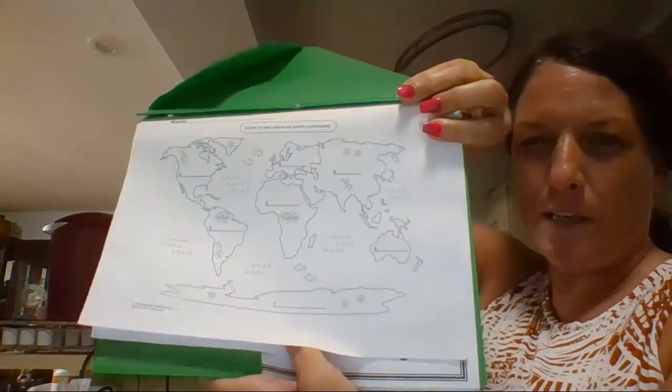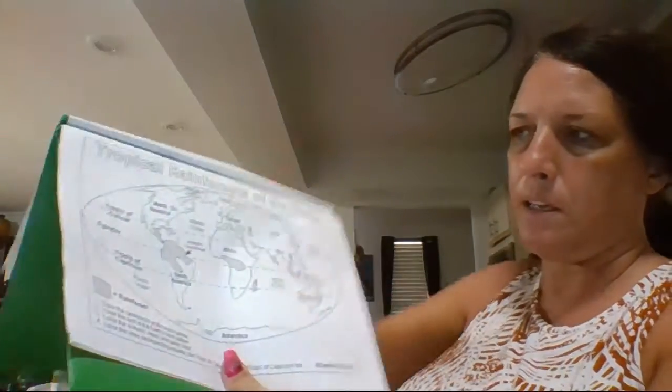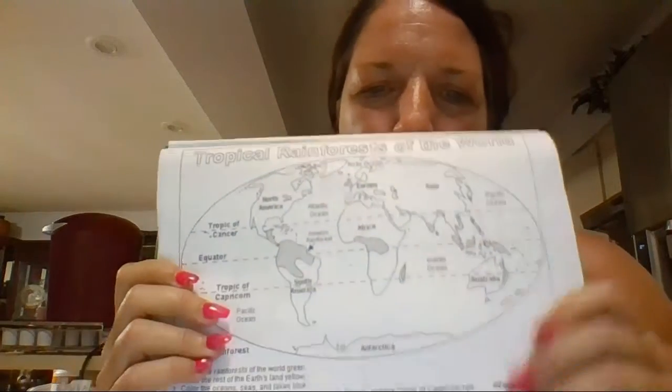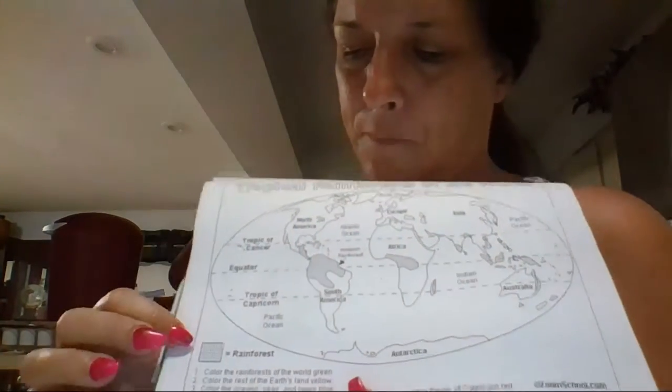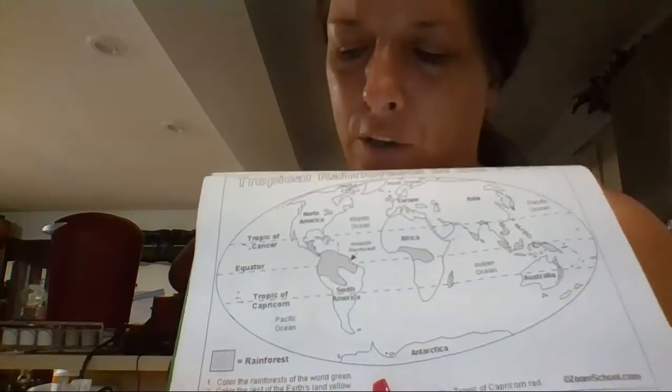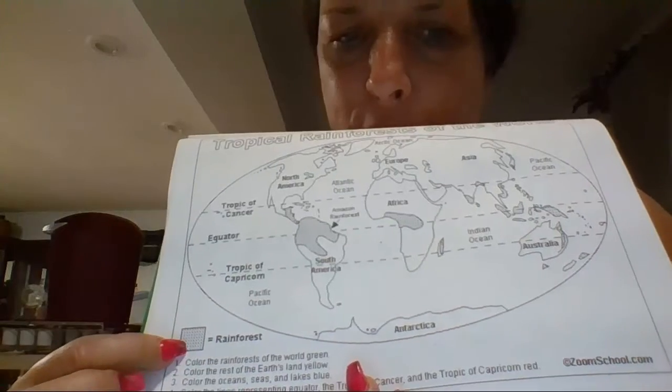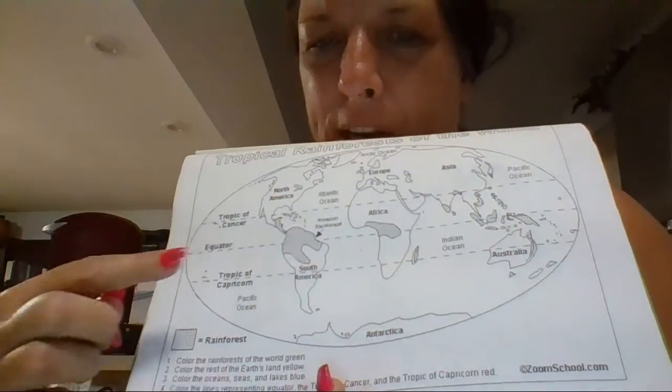here's your green folder. We did this first map where we labeled all the continents. Right behind it is another world map, and it says Tropical Rainforests of the World. And we learned about map keys, and there's a little tiny map key right here, and it's saying to you that all the rainforests on this map are marked by making little dots. So you're going to look at the map and find all the areas that have the little rainforest dots, and I want you to color those green.